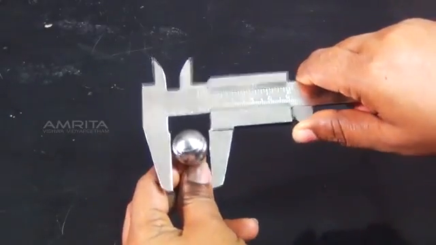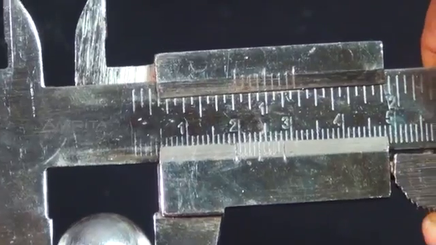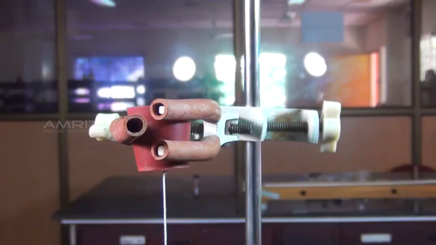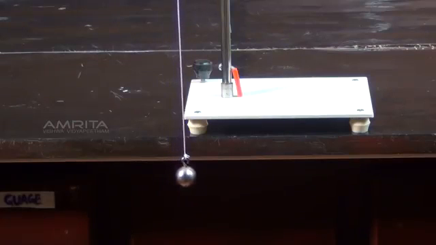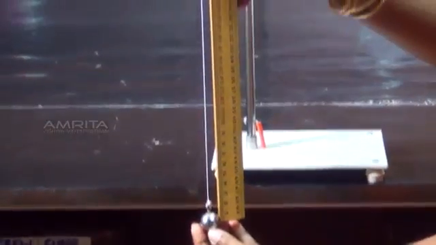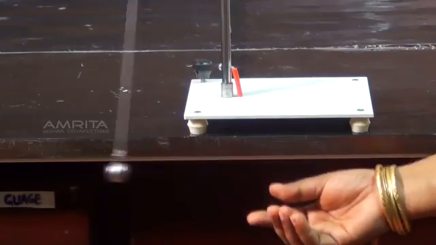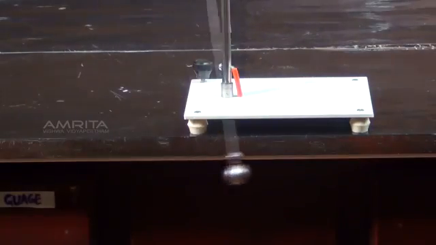Procedure: measure the diameter of a simple pendulum bob using vernier calipers. The bob is tied to one end of the string and the other end is passed through the two halves of the cork, firmly fixed in a clamp stand. The length of the pendulum is adjusted to be 50 centimeters. Allow the pendulum to oscillate.